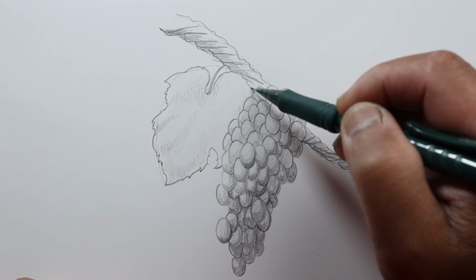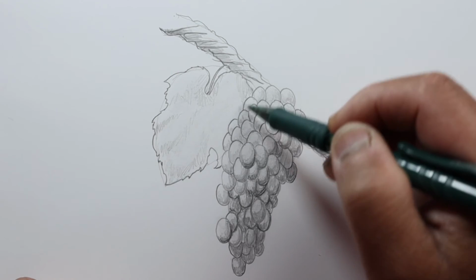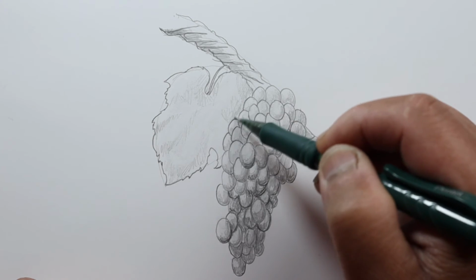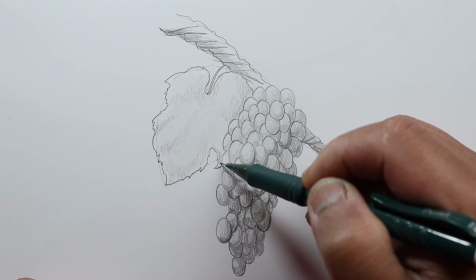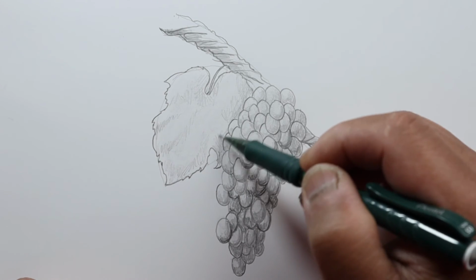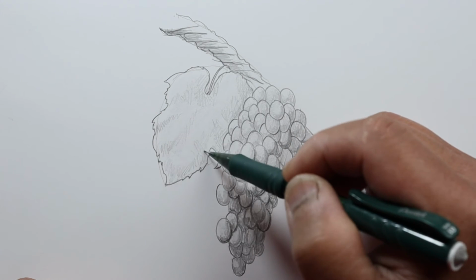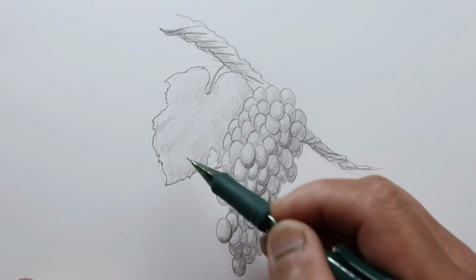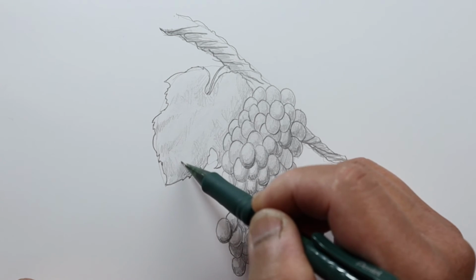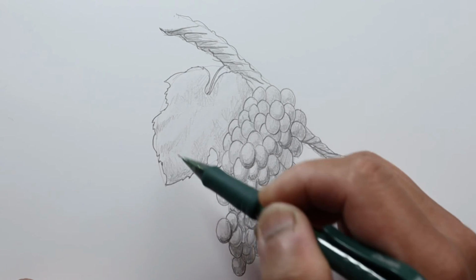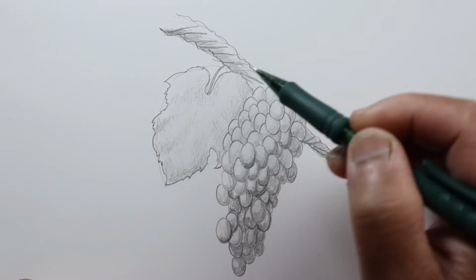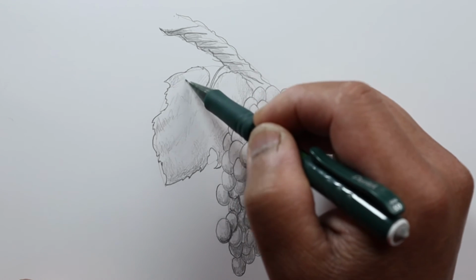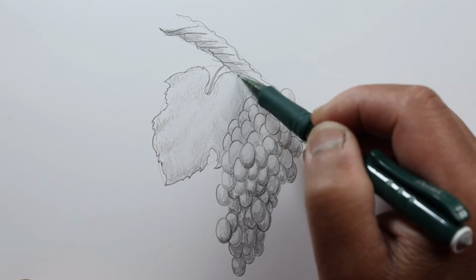So again, I'm gonna make this part of the leaf a little bit darker, so I'll add some lines here. Same with back here. Okay. Depending on the style of drawing you want, you could leave it kind of rough by showing all the pencil lines like this, or you could blend it in and make it smoother, and that'll be more if you're trying to make it more realistic.